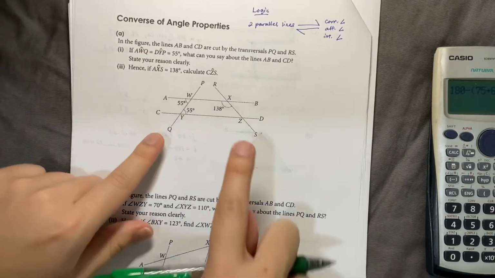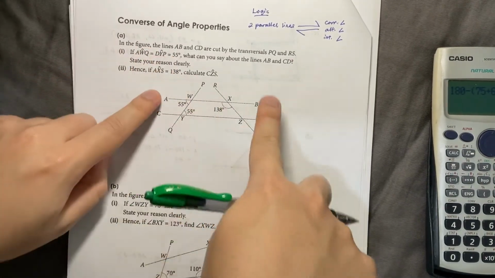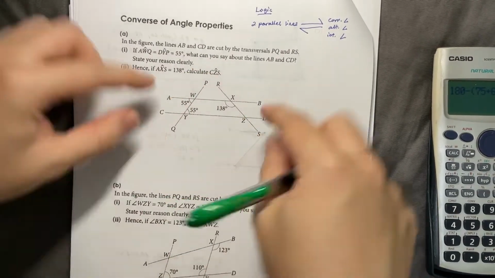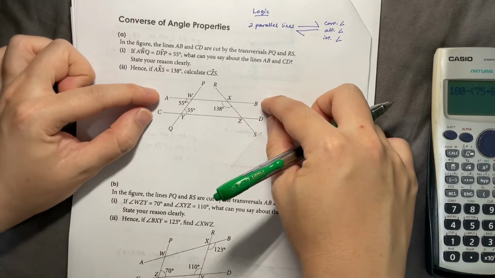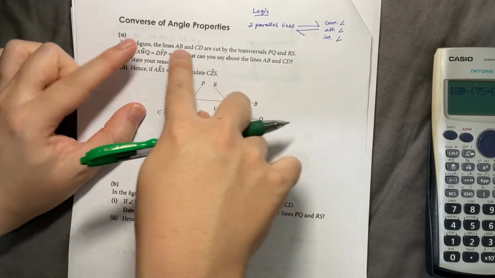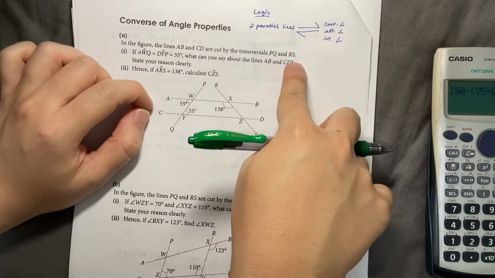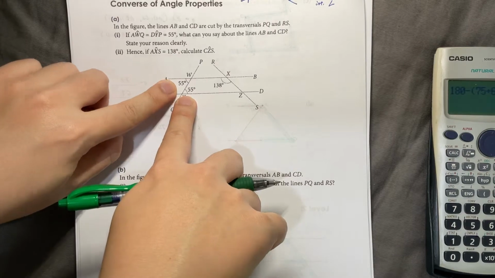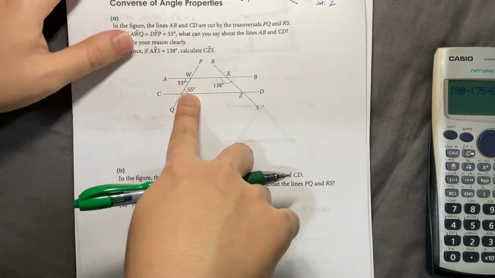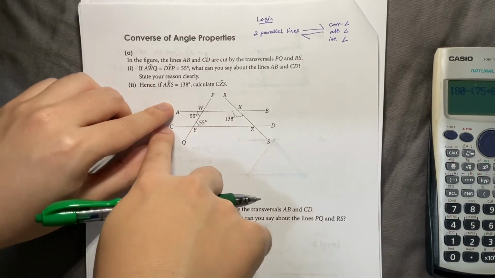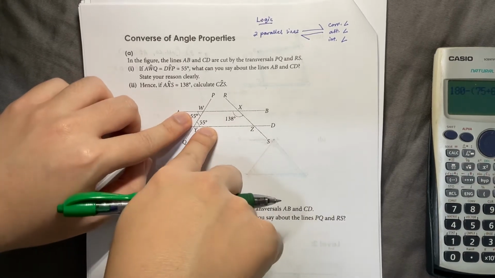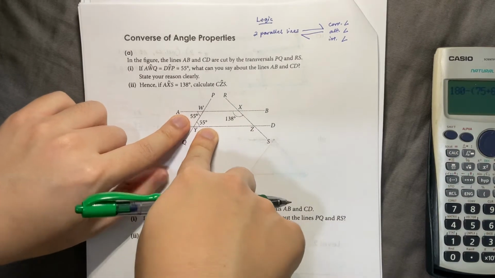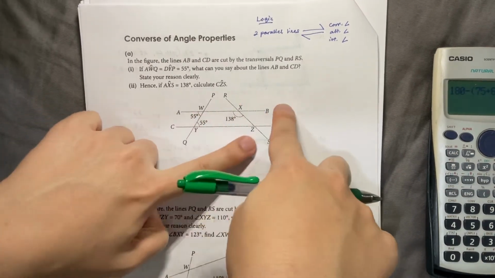So first, in the figure, the lines AB and CD are cut by transversals PQ and RS, but they never say that these two are parallel. If you read carefully, they never say that AB, CD are parallel, never say PQ, RS parallel. They say that given that these two are equal, 55 degrees, what can you say about AB and CD? Because they are the same, what kind of angles are these? They are actually the alternate angles, and because they are alternate angles, these two lines must be parallel.